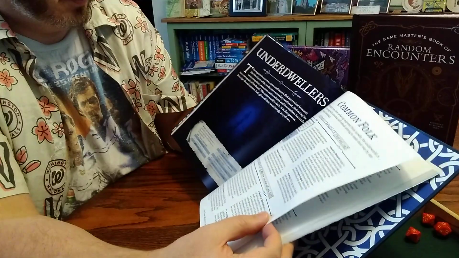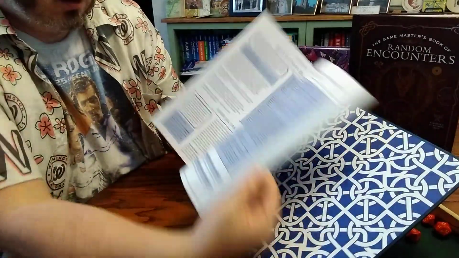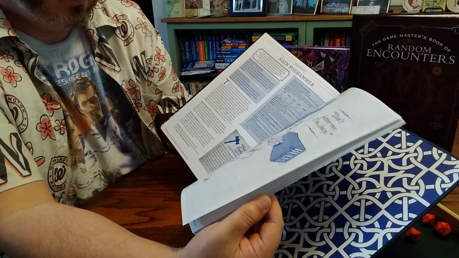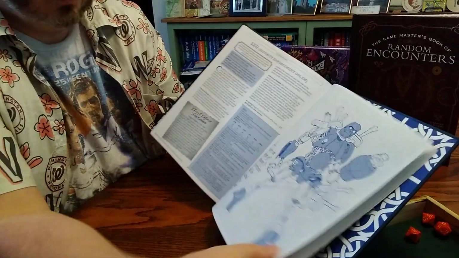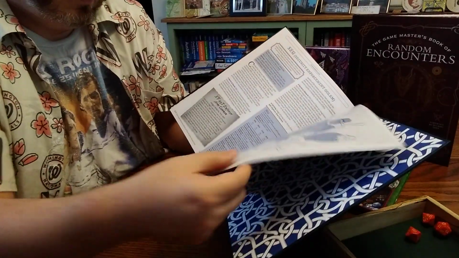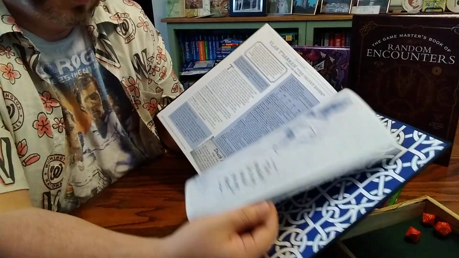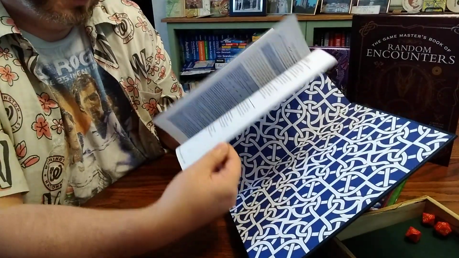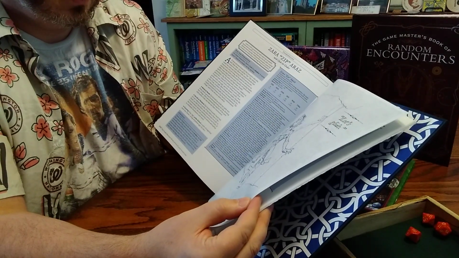Ooh, underdwellers. Let's see. Yeah, dwarves. Oh, that's cool. And there's a bunch of illustrations. I really like a lot of these illustrations. These are very cool.